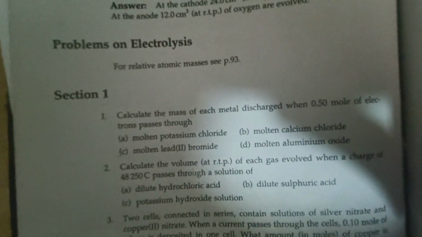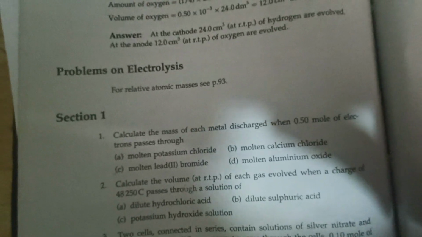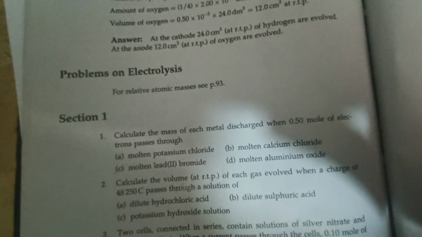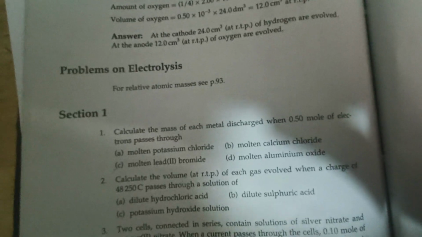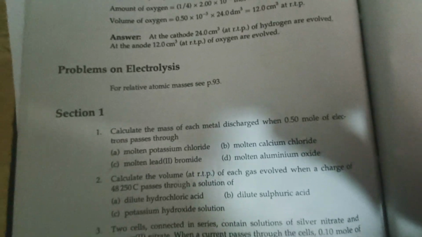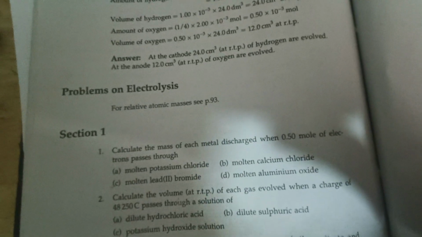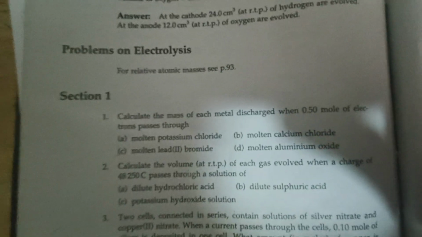You dissociate the equation, KCl. So 0.45 moles of it. CaCl2, you dissociate it into 1 mole of calcium and 2 moles of chlorine. Molten aluminium oxide would be Al2O3, so 3 moles of aluminium, 2 moles of oxygen, single nascent oxygen. Lead bromide would be 1 mole of lead and 2 moles of bromide ion. Not bromine, but bromide ion.